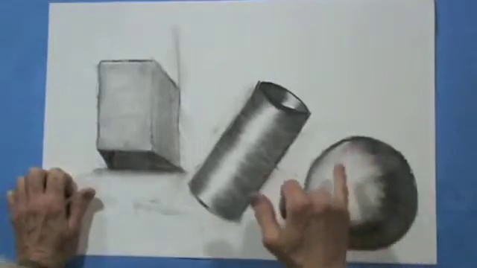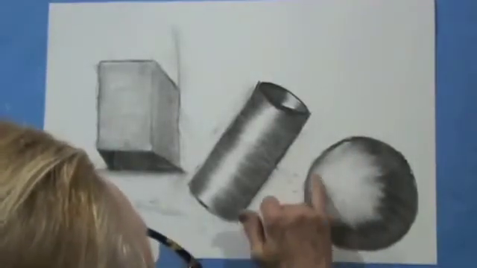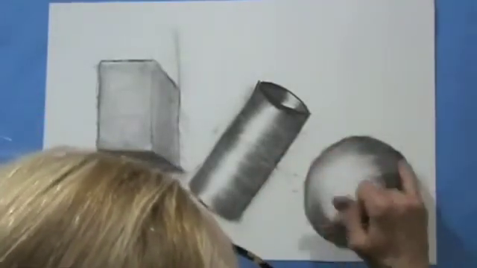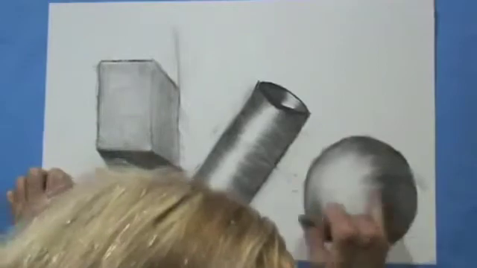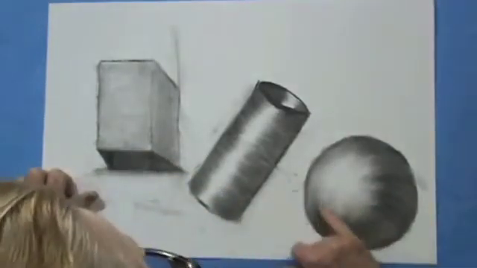But I still have a lot of work to do here. I've got a good bit of charcoal. That's exactly what I need. And I'm sweeping in, but I'm not getting into the middle yet. I'm staying away from it. And I want to get it.